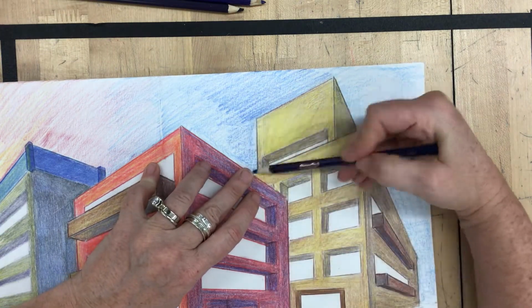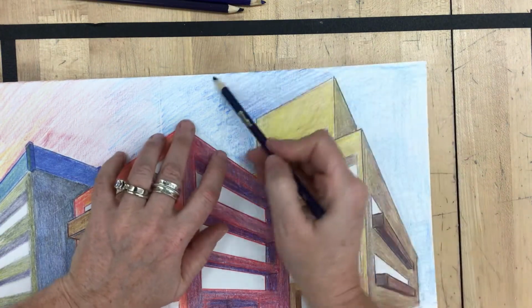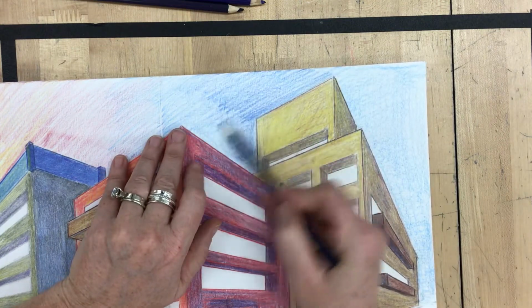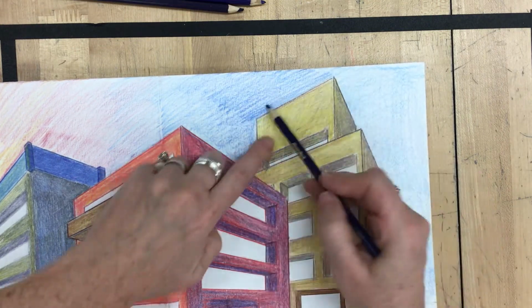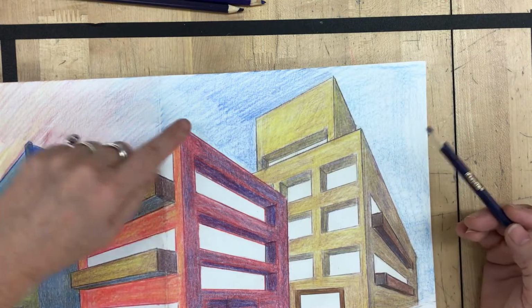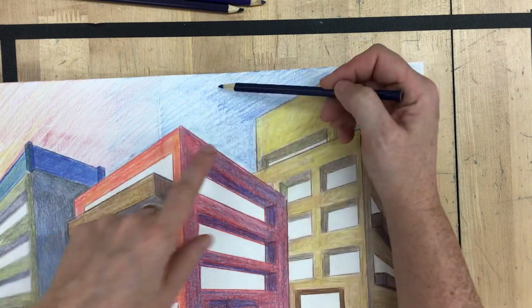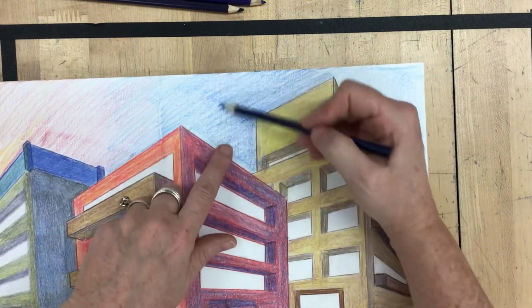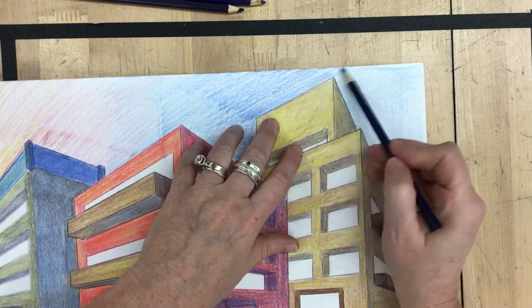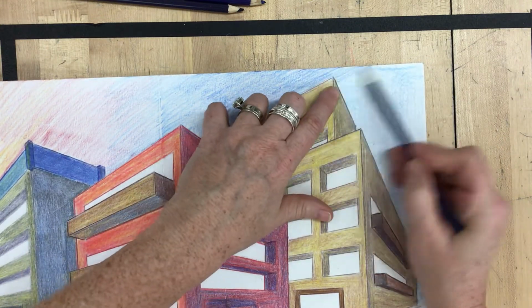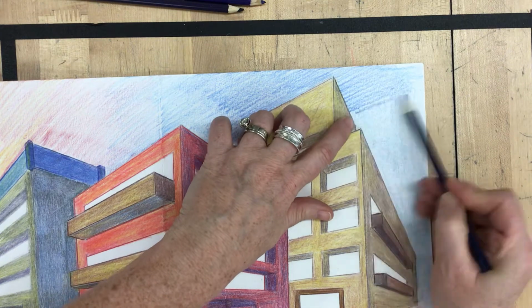So the regular blue is going to start just past where the sky blue started, right? Sky blue started here, navy blue or regular blue starts here, another couple of inches. And it's going to run off the page as well.